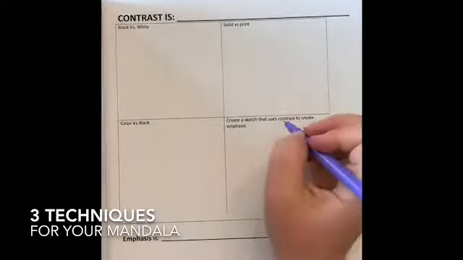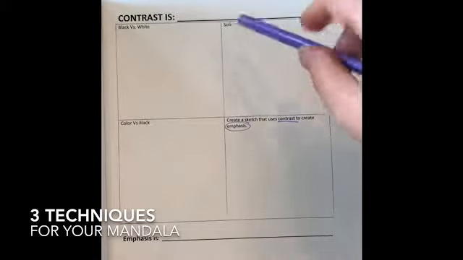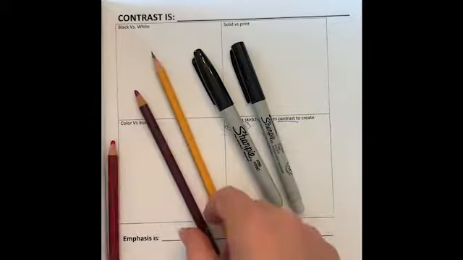So our goal is to use contrast to create emphasis. And the reason we're doing this is so that you can have 3 tricks, or 3 techniques, to use on your final mandalas.